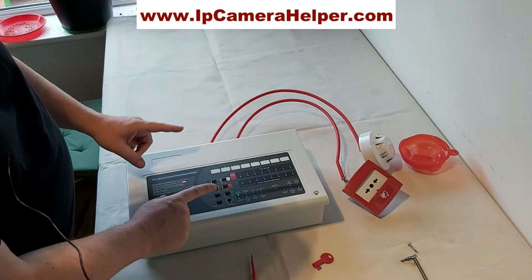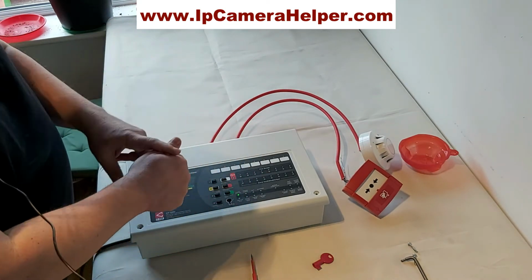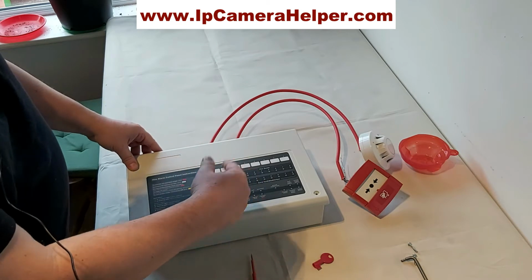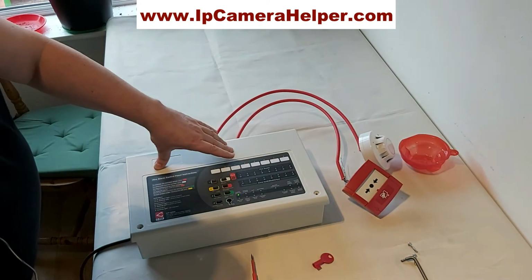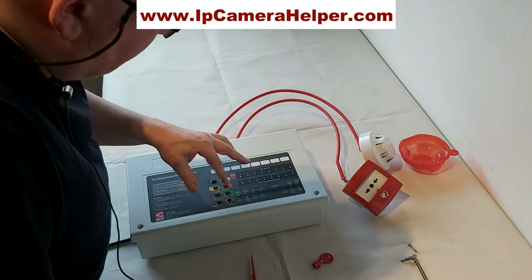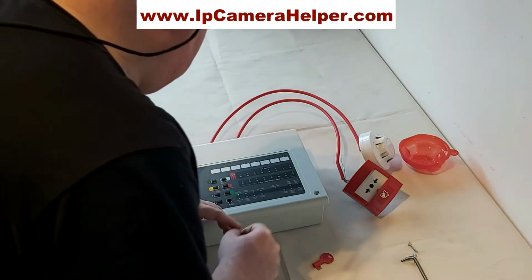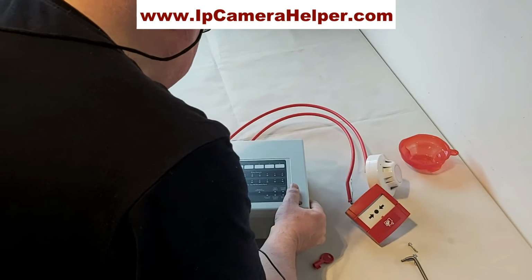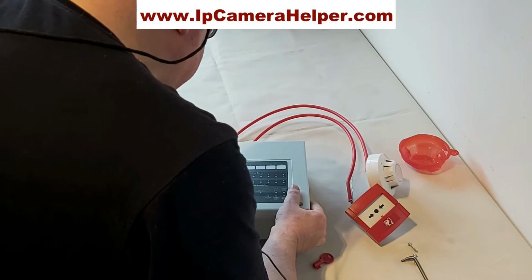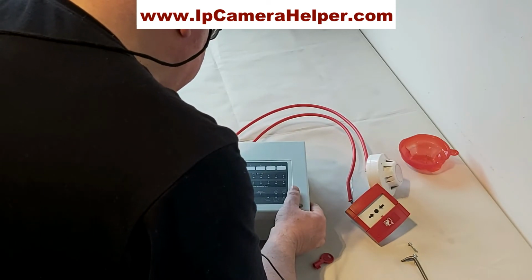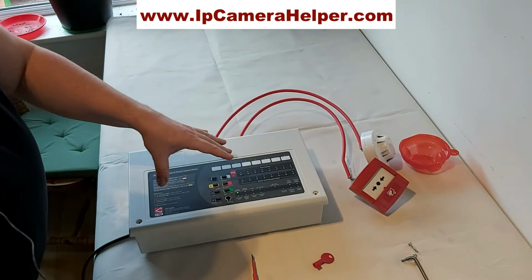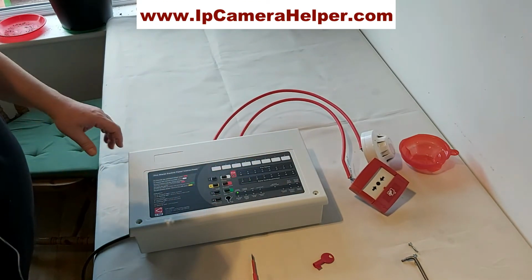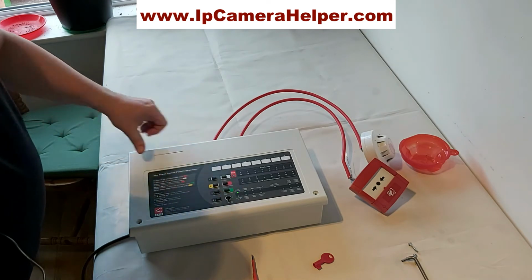I didn't say it, there's another type of fault which is mains fault or battery fault. Both will cause basically a power supply fault on this panel, and there's no separate one for battery, I think. There's just a general power supply fault. So either it's mains or battery, it will cause the same type of fault.